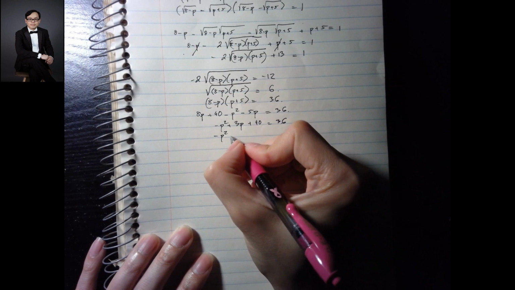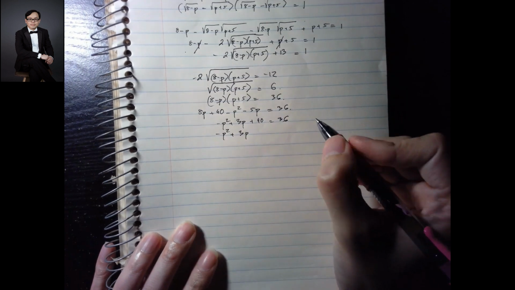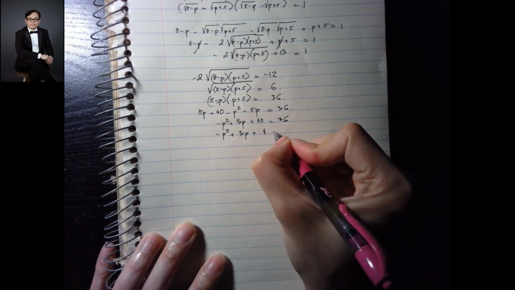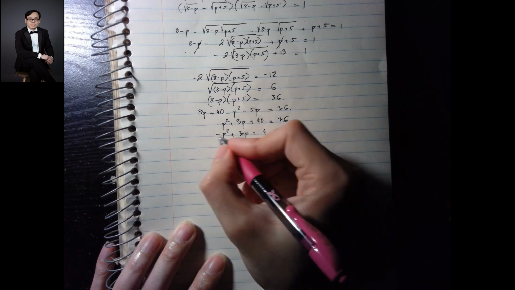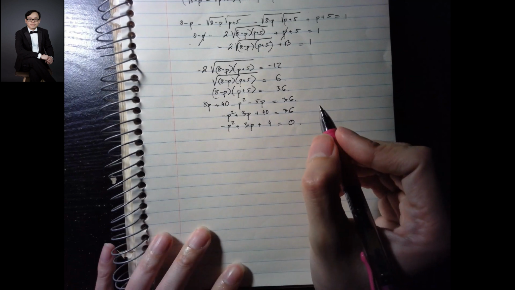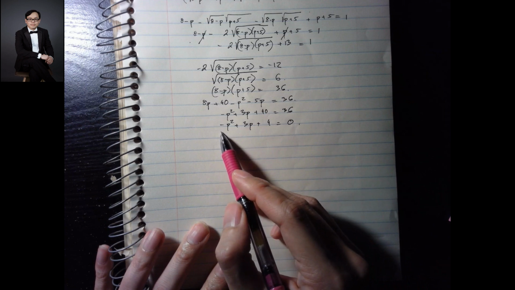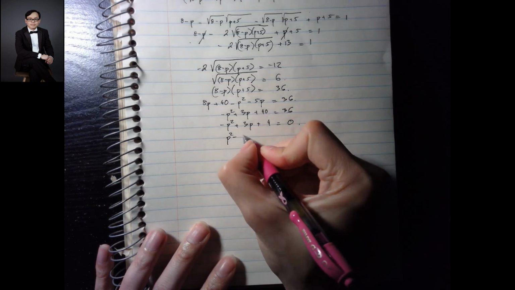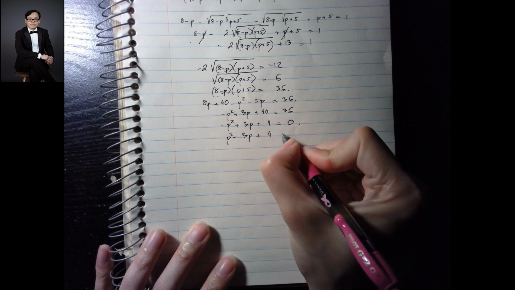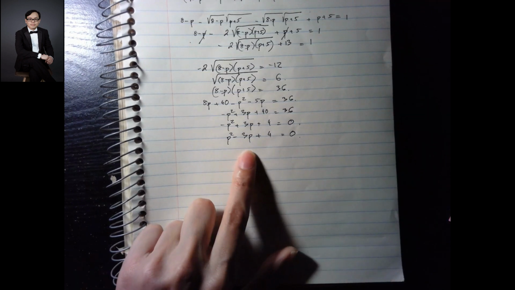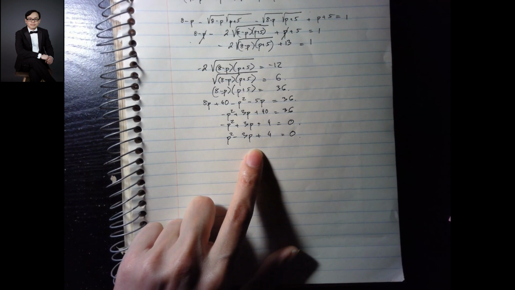So negative p squared plus 30p plus 4 equals 0. I multiply both sides by -1 because I hate the negative sign. So that gives you p squared minus 3p plus 4 equals 0, and you see that it's kind of the same thing here.